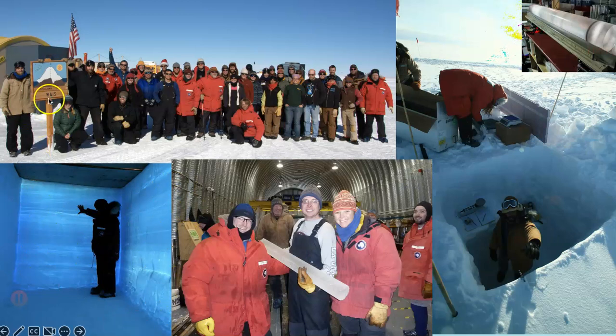This is the WAIS, the West Antarctic Ice Station. And so these are people that are constantly working in the bitter cold, in crazy conditions, trying to understand our planet and what is recorded in the ice cores. And that is the cryosphere.